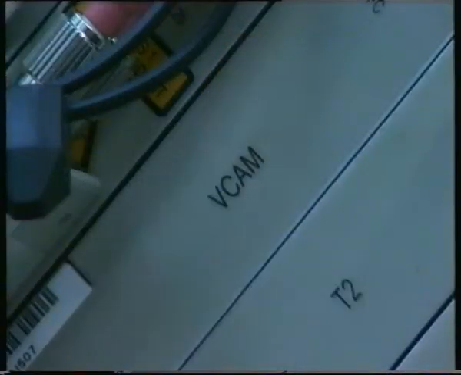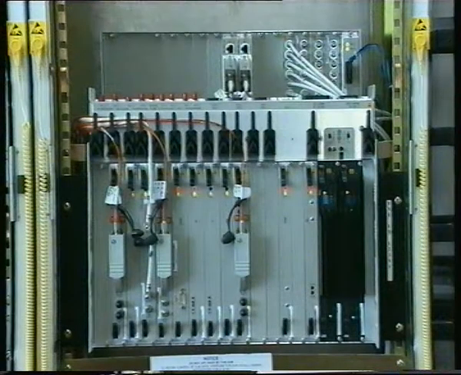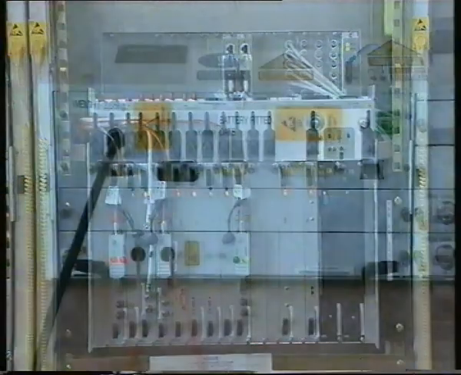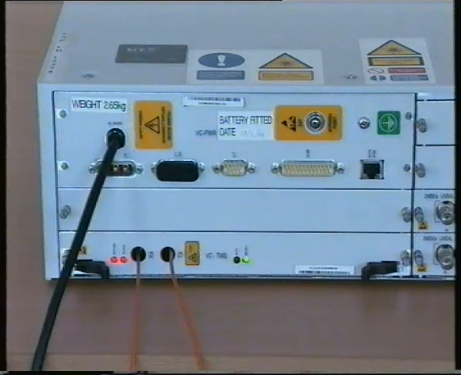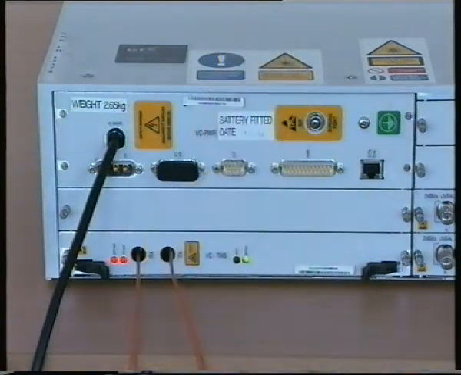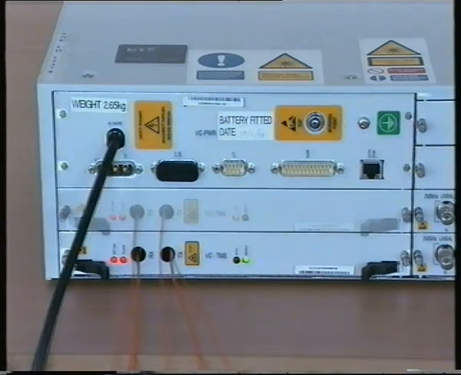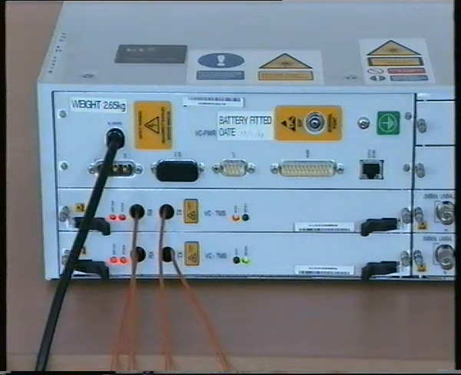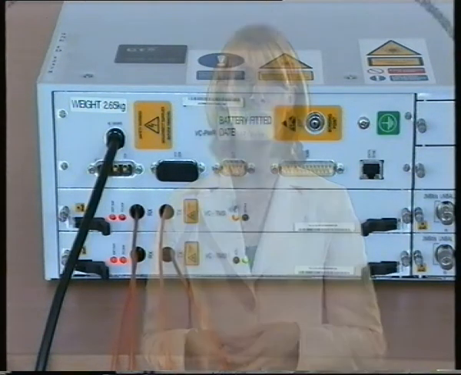The system consists of a Virtual Container Access Module, or VCAM, which is fitted in a trib slot of the parent ADM, and a Virtual Container Terminal Module, or VCTM, which is installed at the customer's premises. As you can see, this is a smaller unit and can be desk or wall mounted. This time the link between the VCAM and VCTM is via a single optical fibre. The VCTM can also be dual parented to provide full end-to-end protection if required.